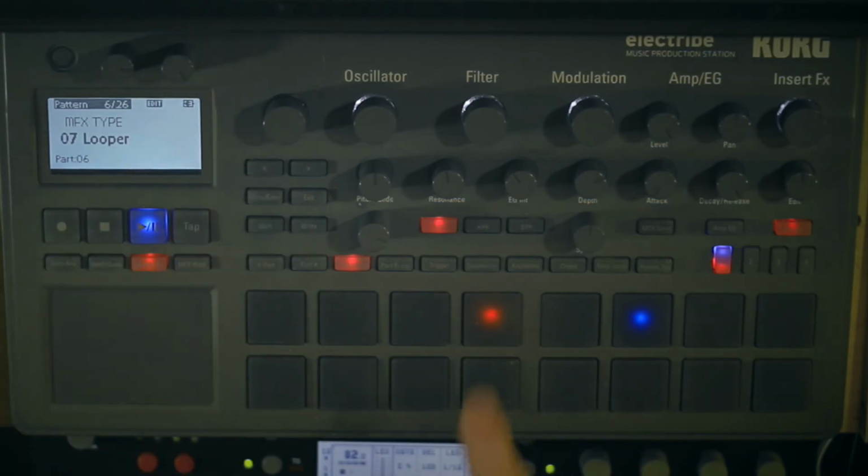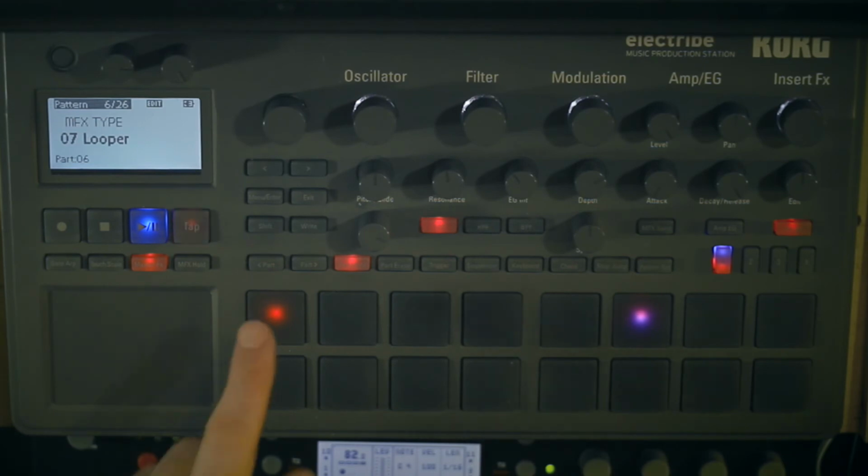Delay, ring modulator, ring delay, phaser, or master.